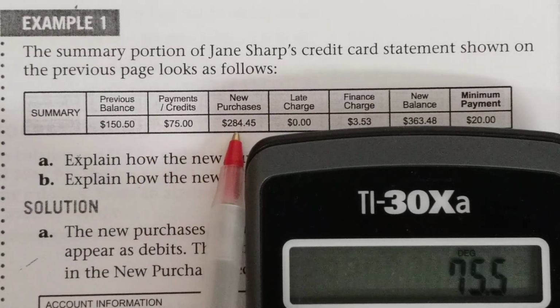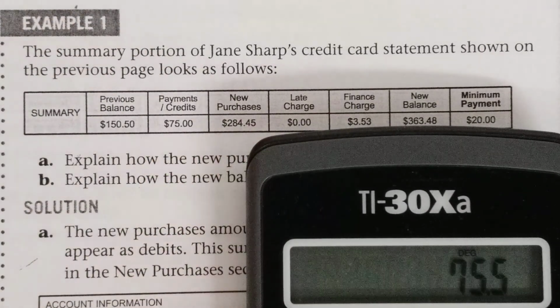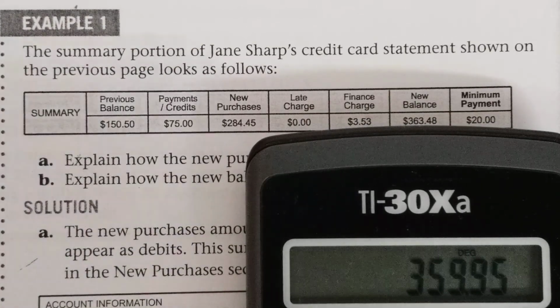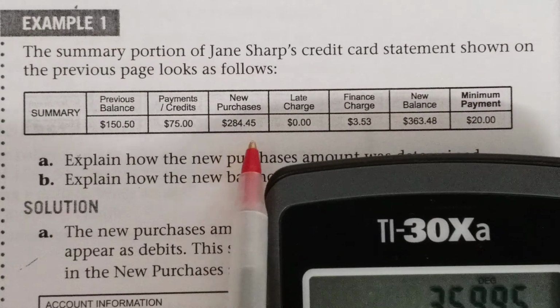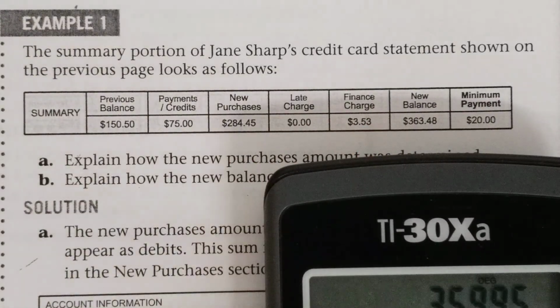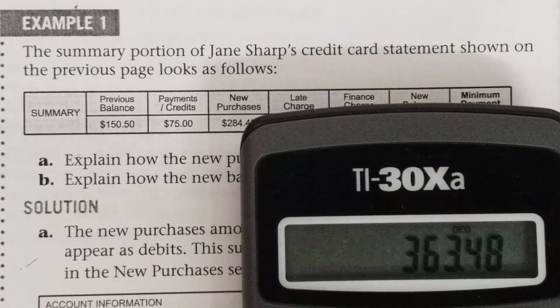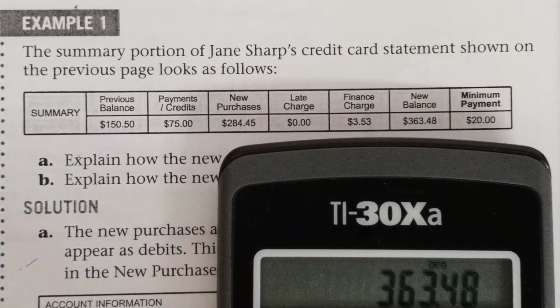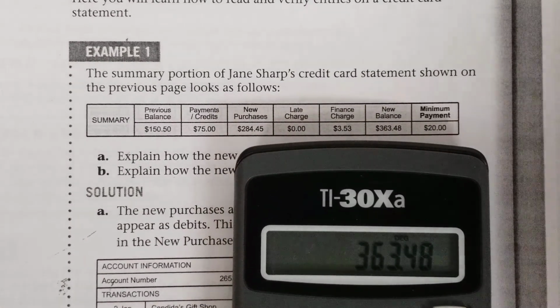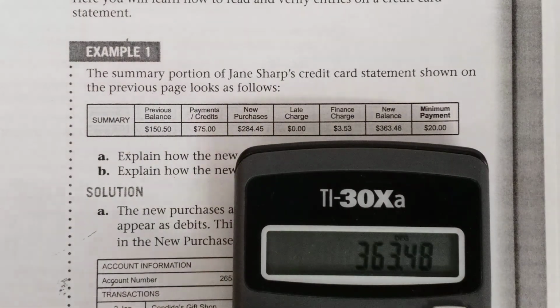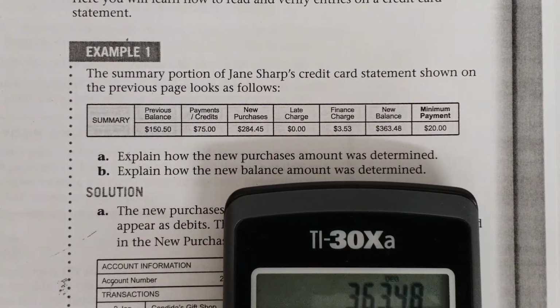She made new purchases of $284.45, so that would add to her balance. She had no late charges, and she had a finance charge of $3.53, so I'm going to add that in, and get $363.48, which is her new balance. So that's how you can go by these line items to see how the new balance was determined.